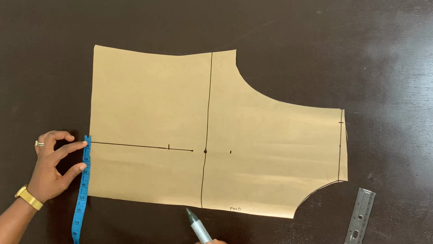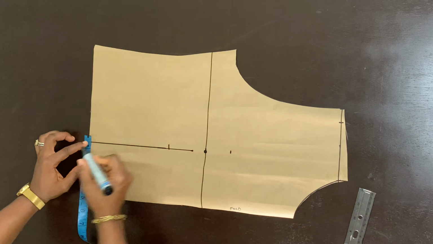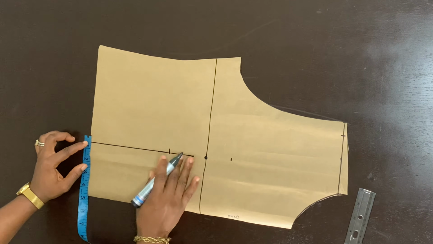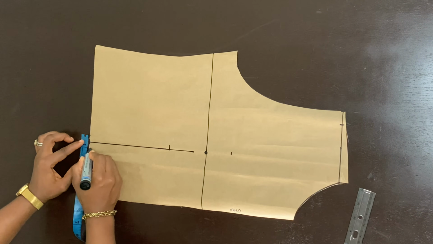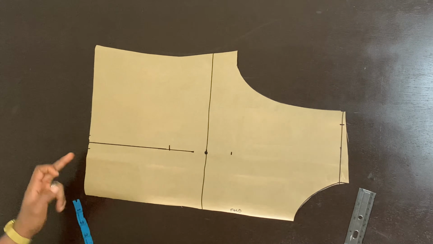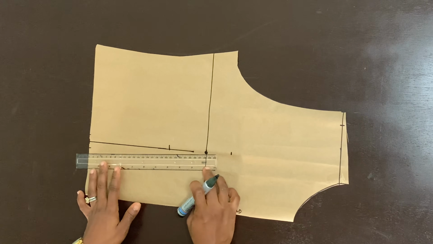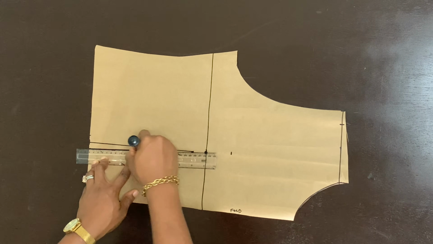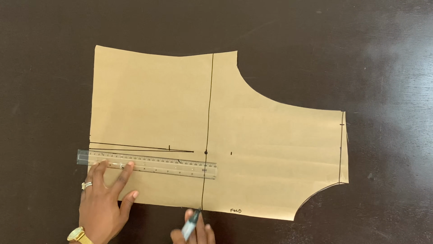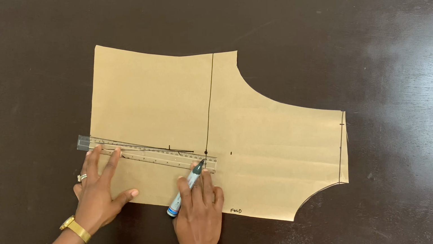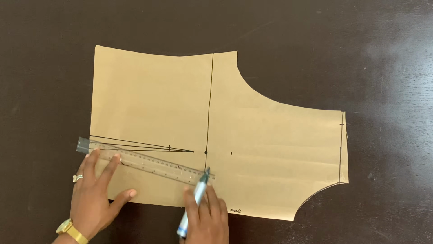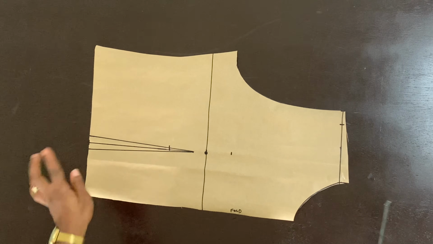So that means the dart volume is 1 inch. So we're going to mark 1/2 inch on this side and 1/2 inch on this side. Now you can make this bigger or smaller if you want. Like I said, it depends on what you're trying to achieve. Now we're going to connect that all the way up to the dart apex like that, and the same thing with the other side. Now this is our basic waist dart.